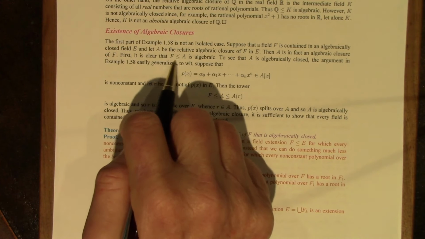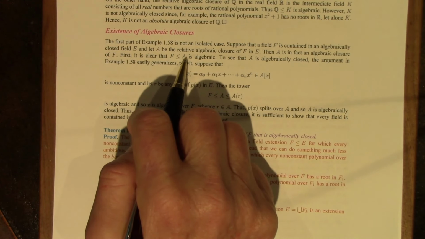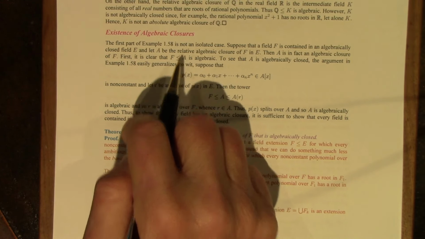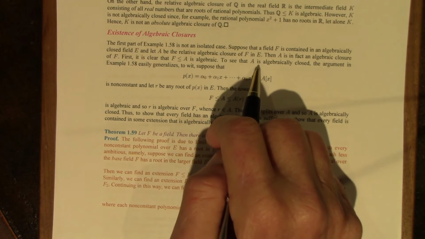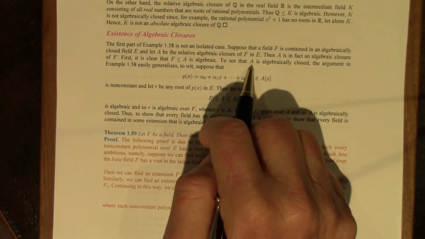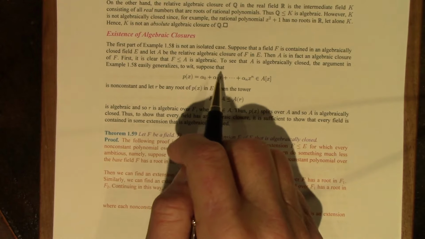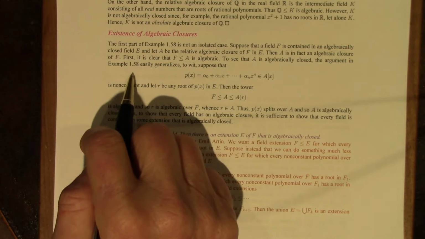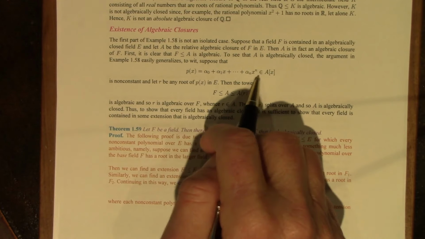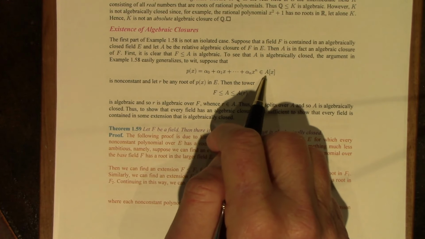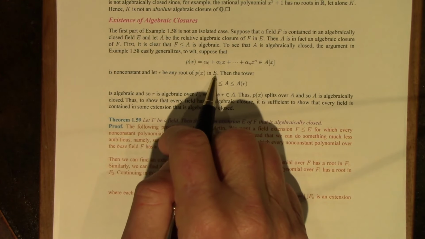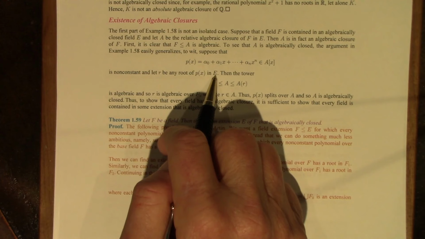First, of course, A over F is algebraic. To see that A is algebraically closed, the argument in the previous example works just as well in general. So we have a non-constant polynomial over the relative algebraic closure. It has a root in E. This is the critical part of the argument.